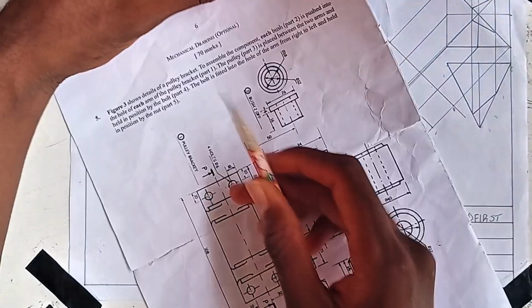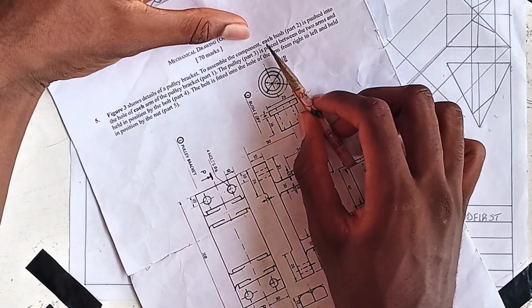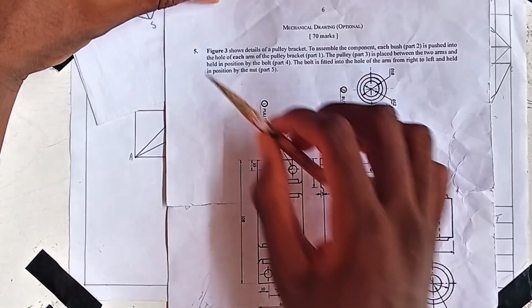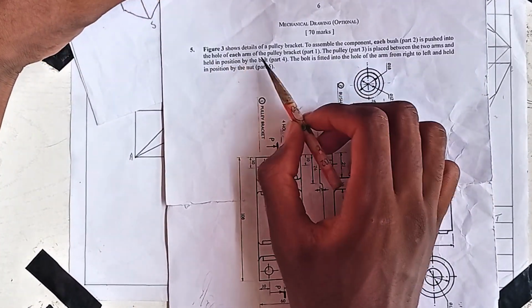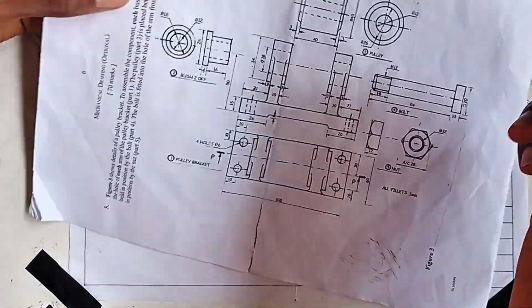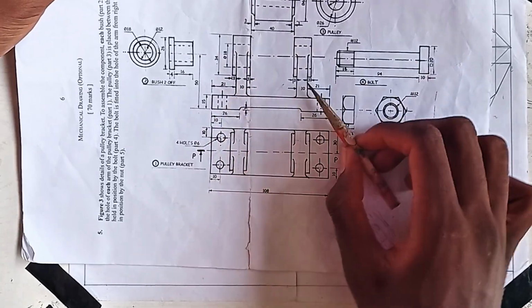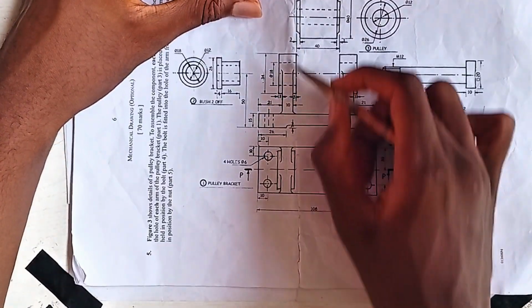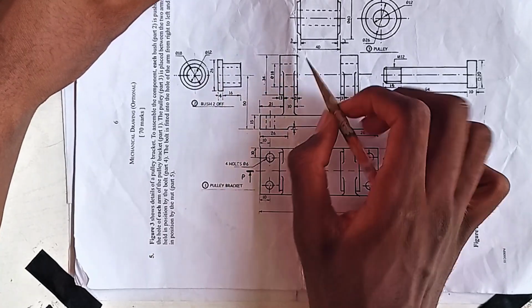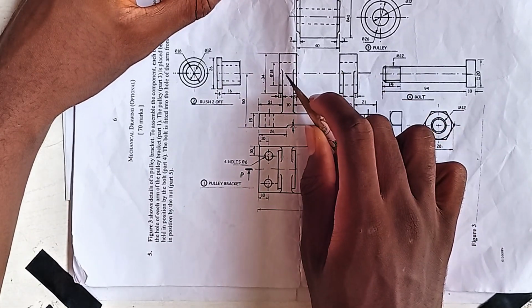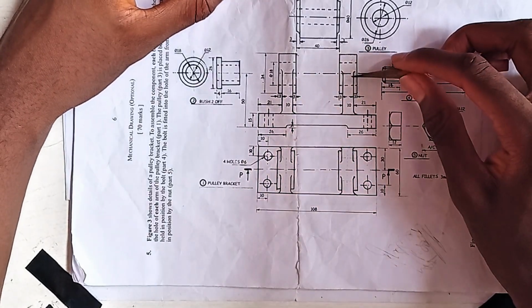All right. So they said to assemble the components. So each bush, that's this bush, is pushed into the hole of each arm of the pulley bracket. So this is pushed into the hole of each arm of the pulley bracket. So where's the arm of the pulley bracket? This is the pulley bracket. Where's the arm? This actually represents the arm, like we have in the hand, these parts. So they said this bush is pushed into the hole of each arm. So now we have two arms here, this left one and this right one here.